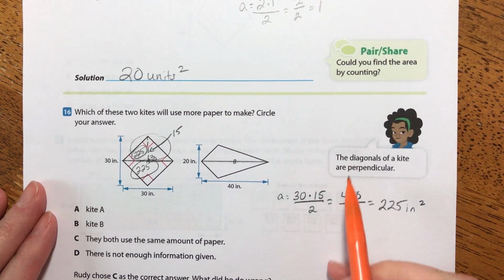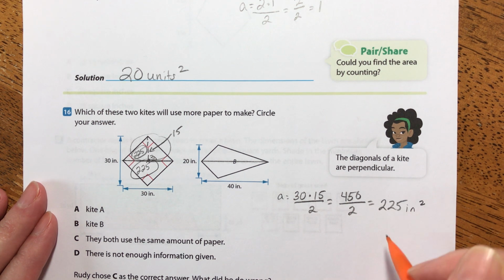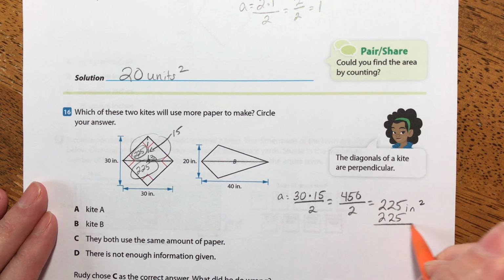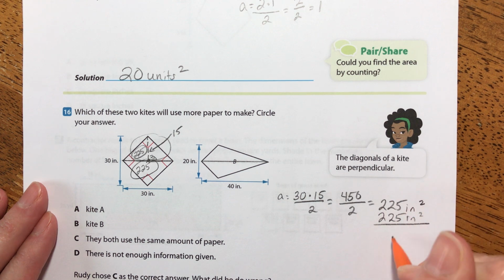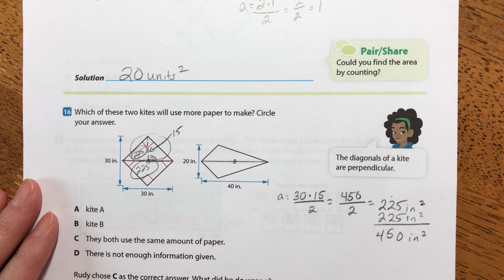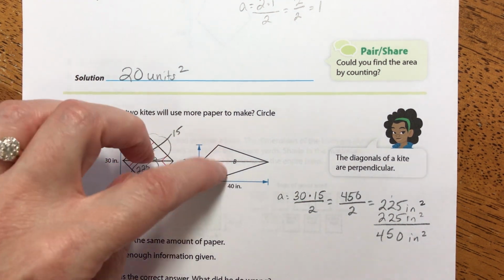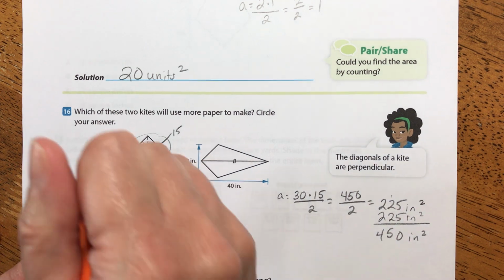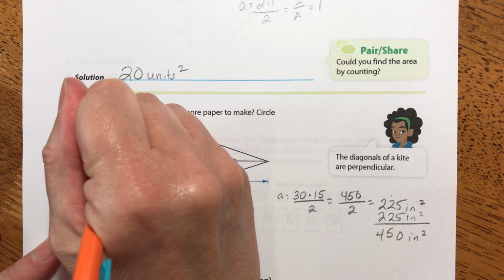Oh, you know what? I should have not divided by 2, right? Because if I double this, oh look, I'll be official and everything. Okay, right. Look, it was 450 inches squared. So I probably shouldn't divide by 2, right? I'll just keep it because there's 2 of them, but that's okay. This is 450 inches squared.